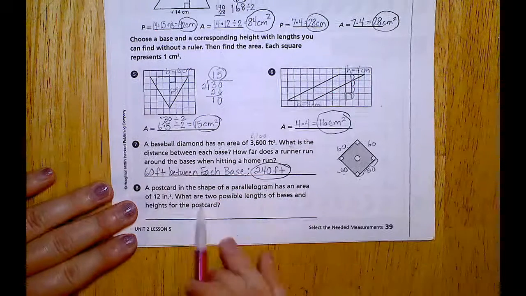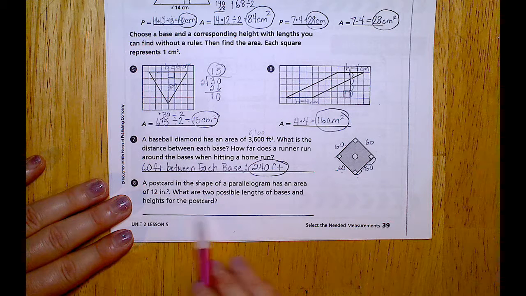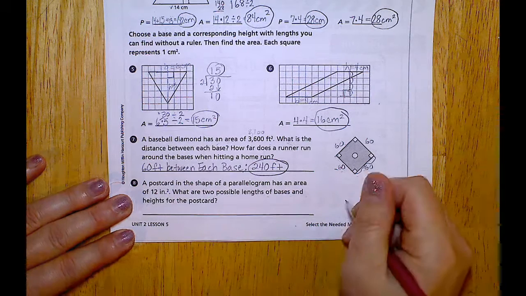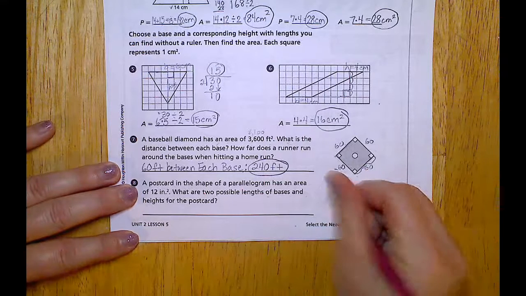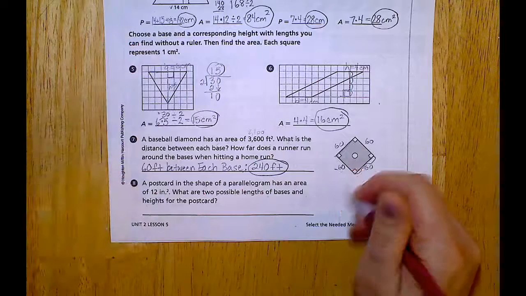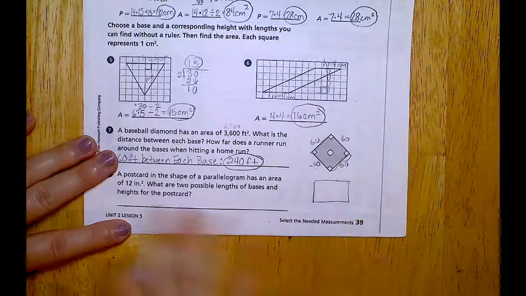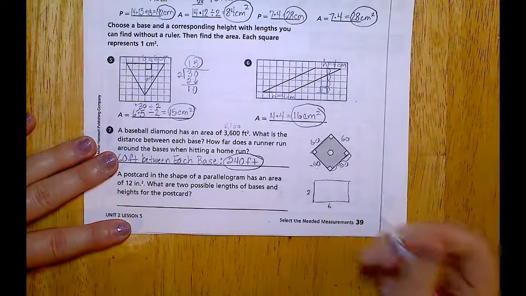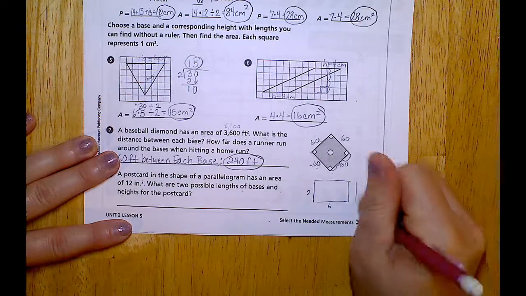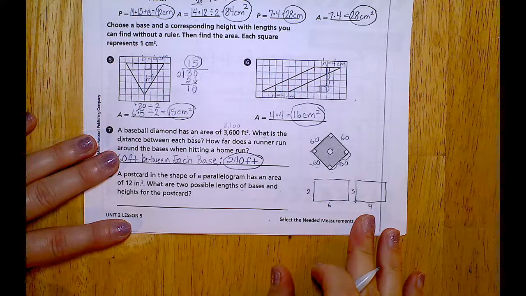Next. A postcard in the shape of a parallelogram has an area of 12 inches squared. What are 2 possible lengths of bases and heights for the postcard? They could actually ask you for more, but they're talking about postcards. Most postcards are rectangular and fairly flat. So we're looking for numbers that could go into shapes like this that would get a total of 12. And so you could think of 2 and 6, 2 inches and 6 inches. Or you could think of 3 and 4, which obviously would not look remotely as close.